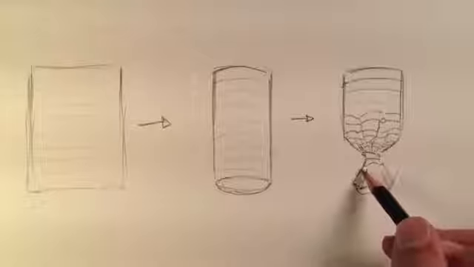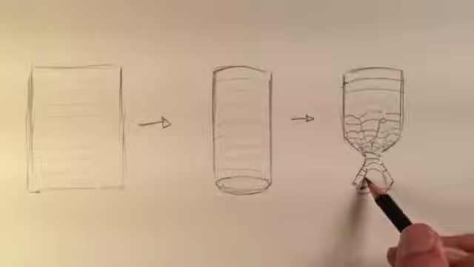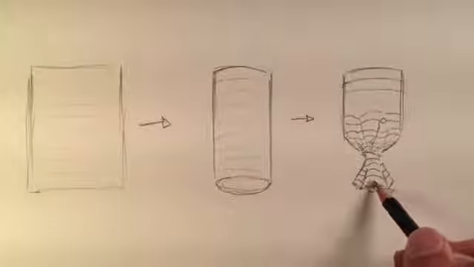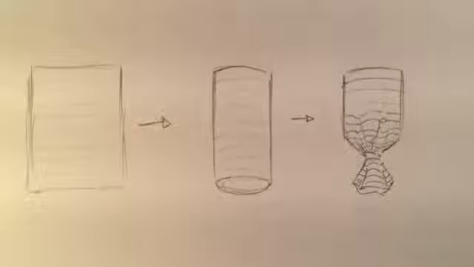Now, we might not actually be drawing these cross contour lines, but again, it's important for us to understand them, because that's going to help us make decisions about where to put value, and it will help us better understand what we're drawing, which is very important.